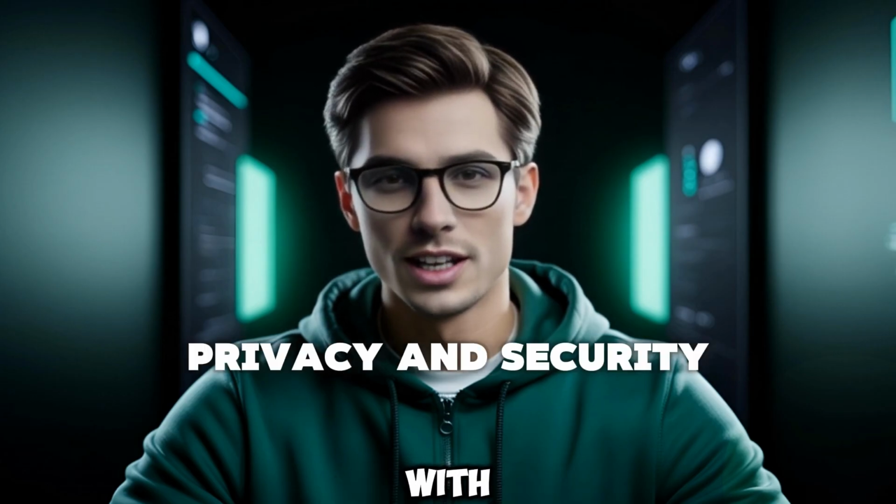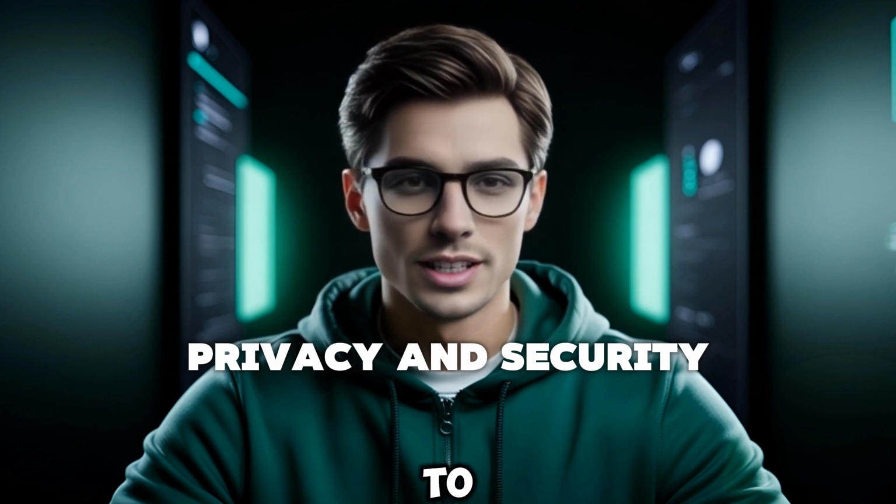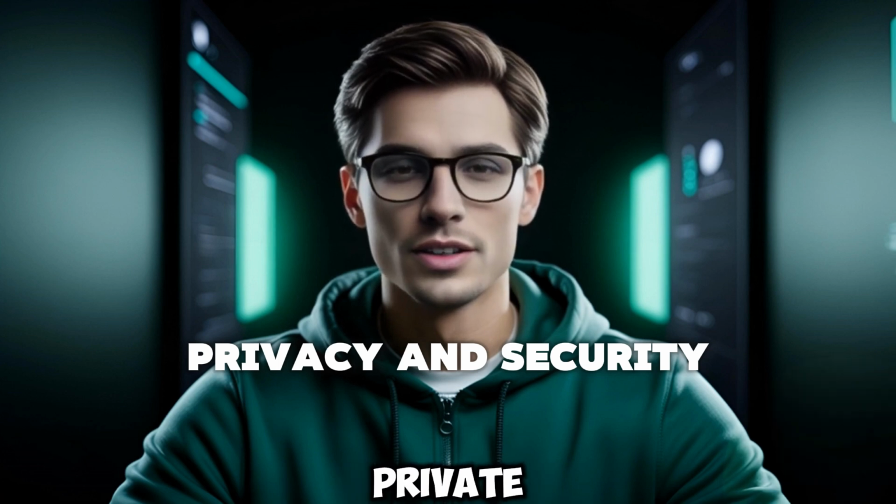2. Privacy and security. Even though you're chatting with an AI, your personal messages and calls on WhatsApp remain end-to-end encrypted. This means not even Meta or WhatsApp can see your private chats.